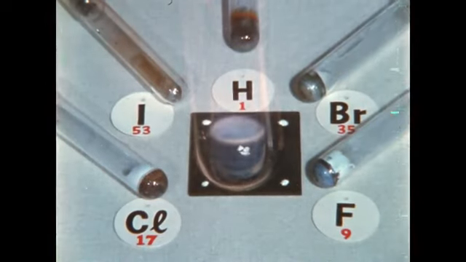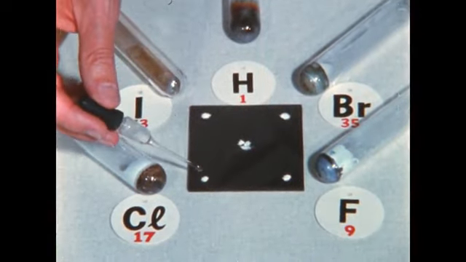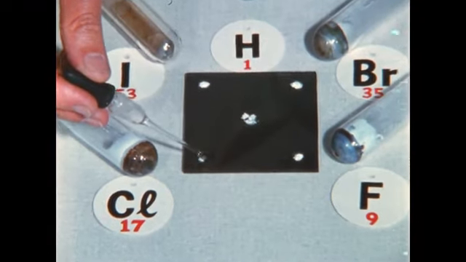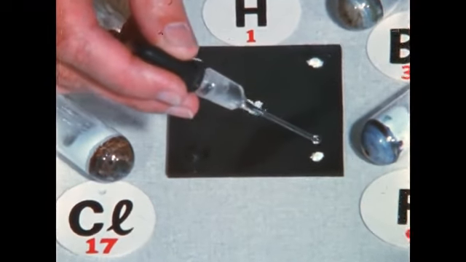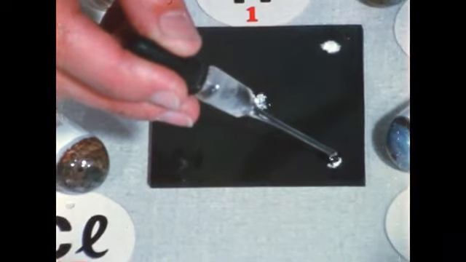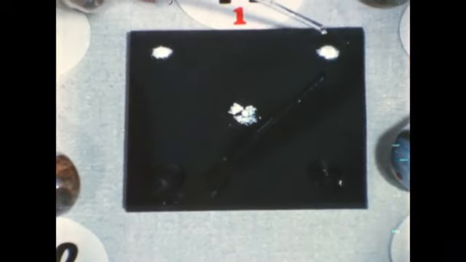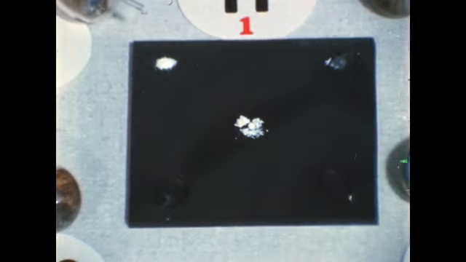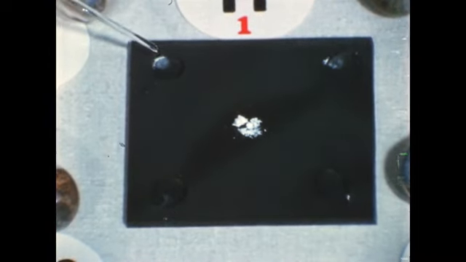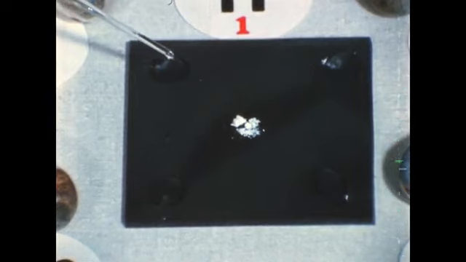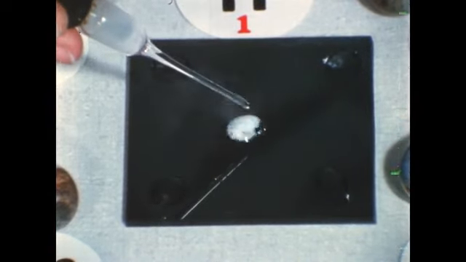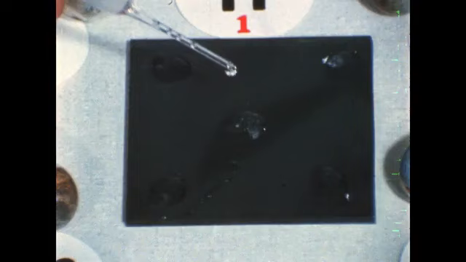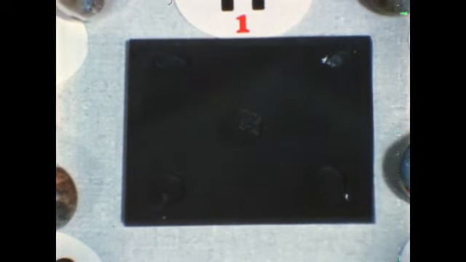We remove some of this and each of the other 4 products, place them on a glass plate, and check their reactivity with water. The chlorine compound dissolves quietly. So does the fluorine compound. The bromine compound acts similarly, as does the iodine. When water is placed on the hydrogen compound, however, it gives a rapid evolution of gas. Again, all but the hydrogen compound are similar.